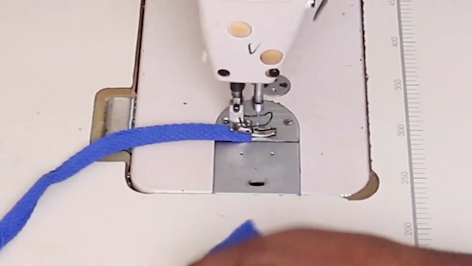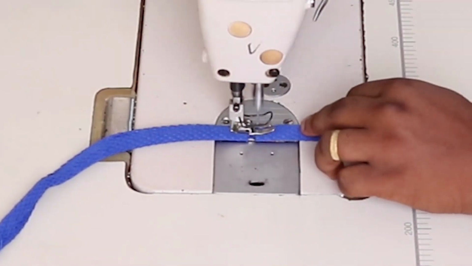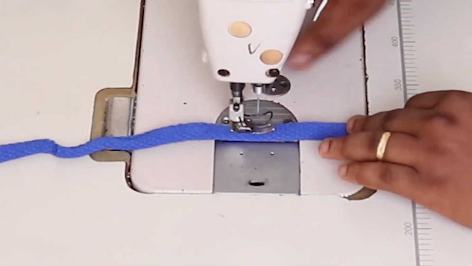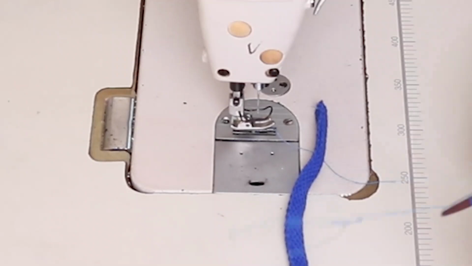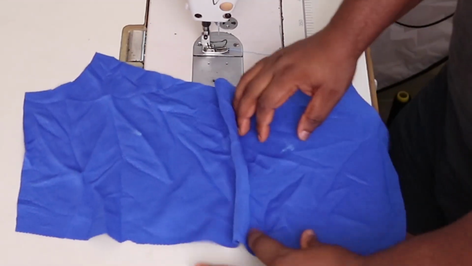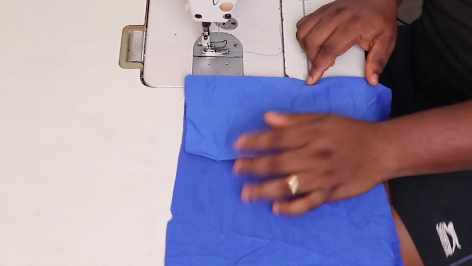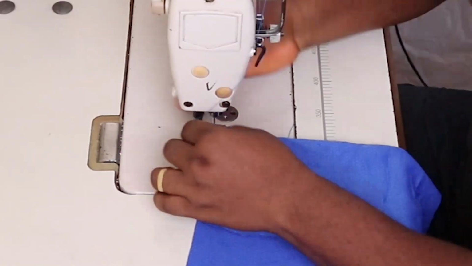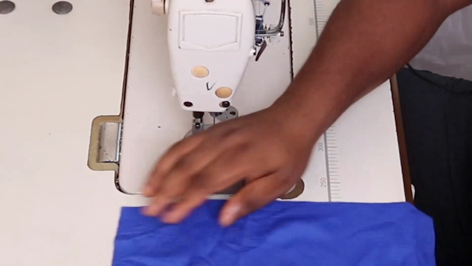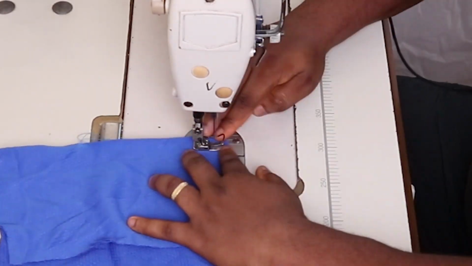Okay, so simply run straight down. Do the same thing to the second part as well. Alright, and then the next thing I'm going to do, I'm going to hold all my darts on the front and the back, but this is the front that I'm handling first. Alright, on the other side of the front too as well.